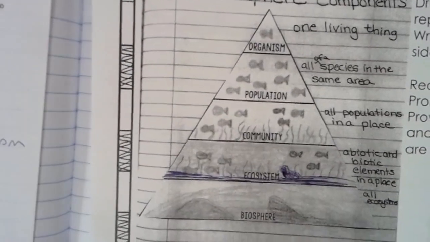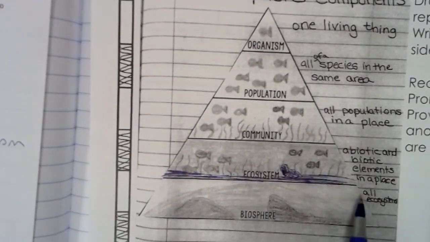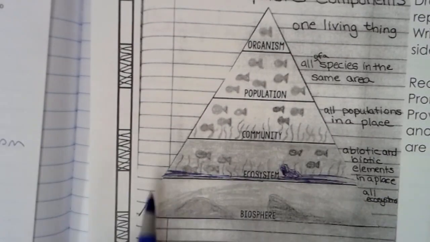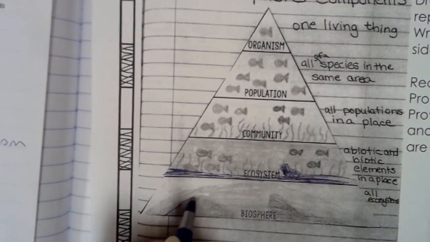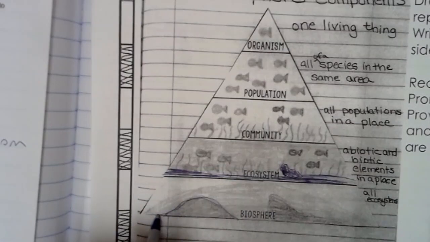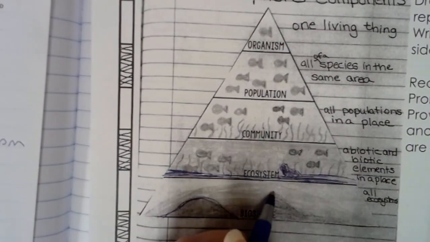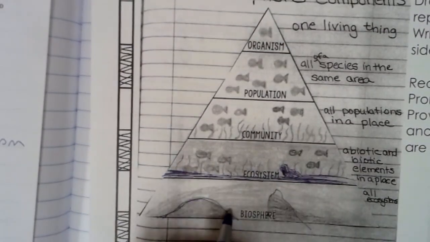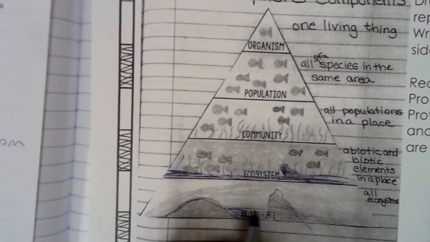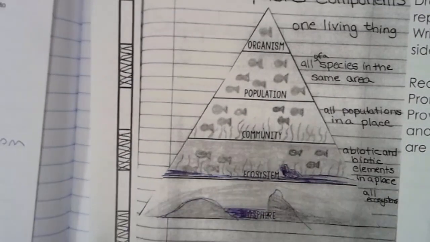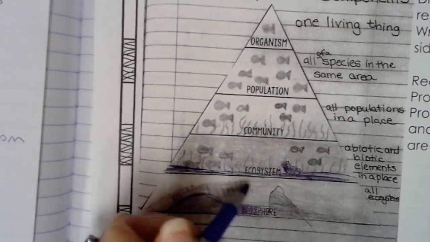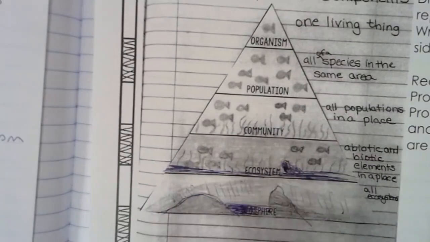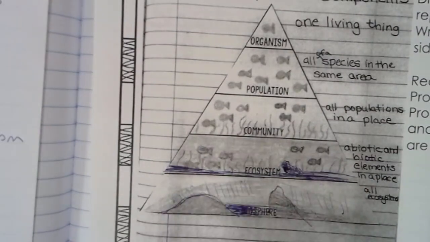And then finally, a biosphere is all ecosystems. You're going to write that out to the side, label it biosphere, and this is a bad drawing because it's in black and white, but this is like a hill. We have a mountain here. We have ocean in between them. I'm trying to color them. And then this could be like grassland, so I would color this part green. Alright, these are different ecosystems all together make up the biosphere.